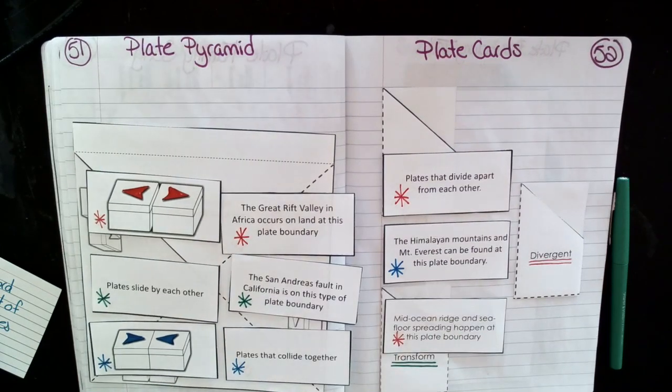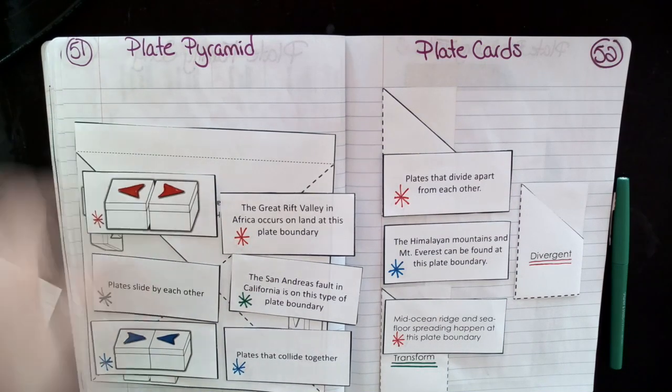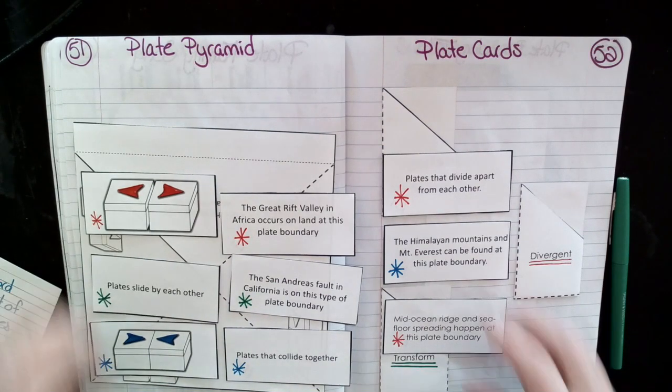Okay, so when I look at this, I ended up with 9 cards, which is right. And if you notice, my red one, divergent, ended up with more. So I'm going to take a look at that, make sure you got all your cards right. Now I'm going to get them in the right pockets.